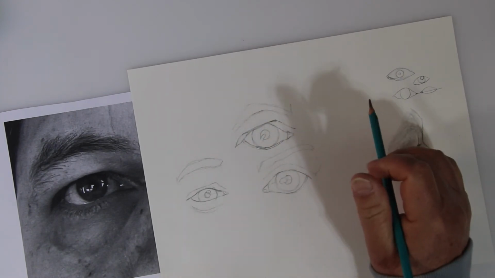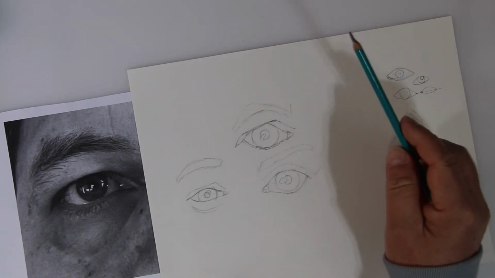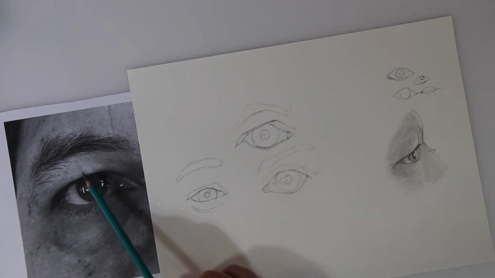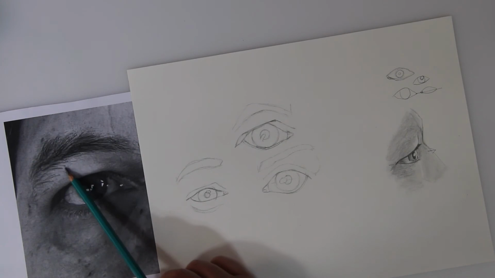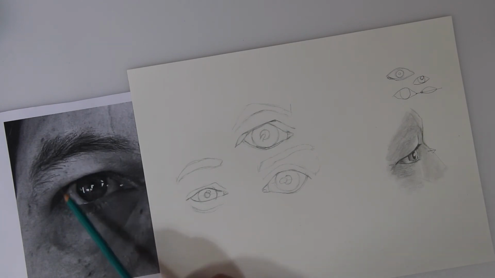When you start doing the skin though, you have to pay attention to the different values. For example, you notice that this is a highlighted area, so that tells me that the light's coming from the front. And the catch light also tells me that right here. As it wraps around this way, it starts to get a little bit of a shadow, so it's a soft shadow.